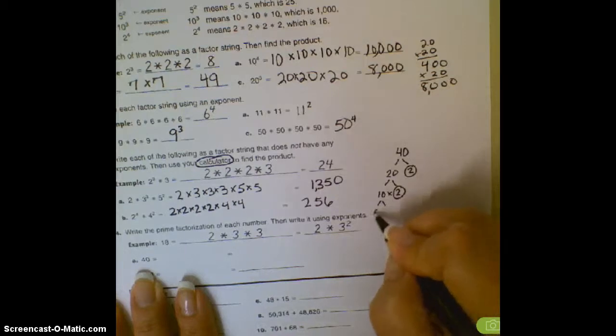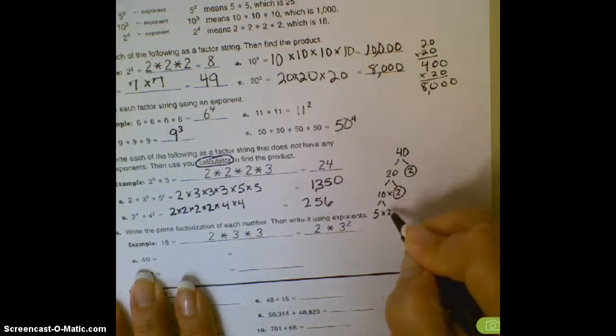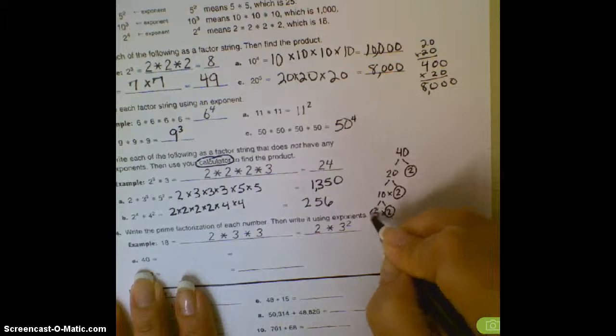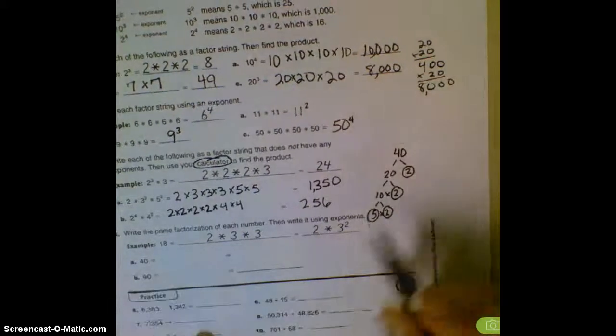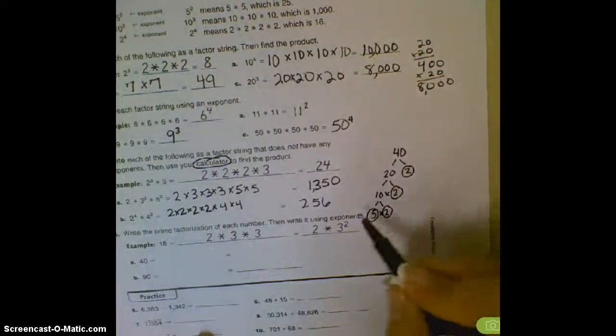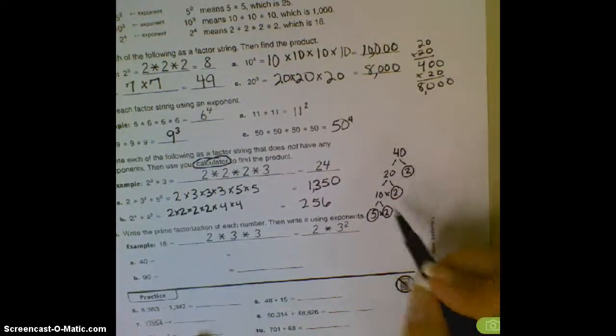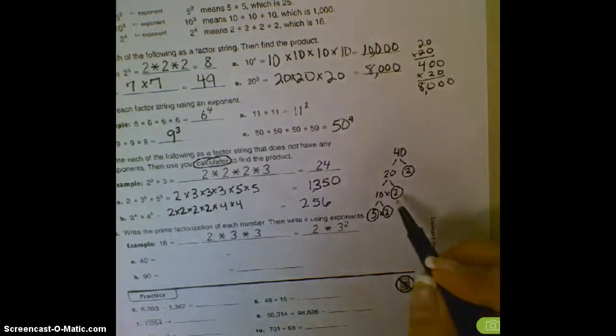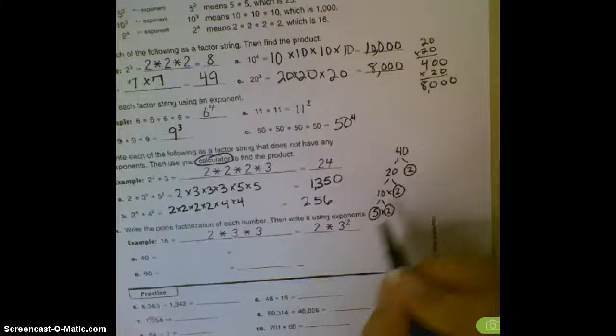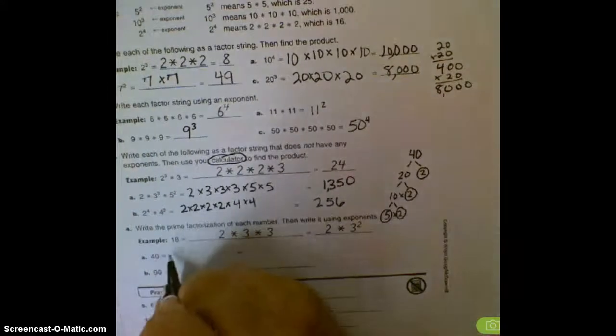And 10 can be broken up into 5 times 2. Here's another prime number and another prime number. It's asking us to write those numbers then. And we've talked about how the order doesn't matter when you're multiplying a large group of numbers like that. So you might have your 2's first or your 5's first, that's up to you.